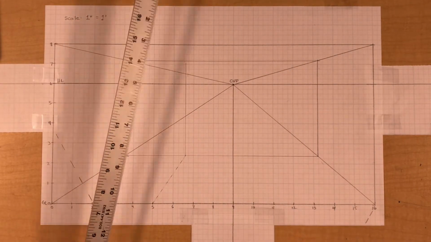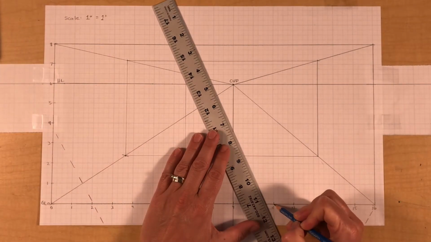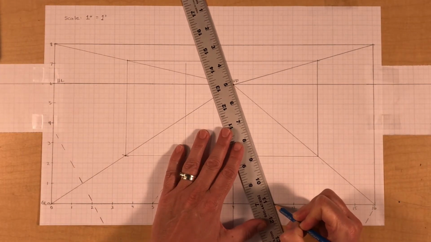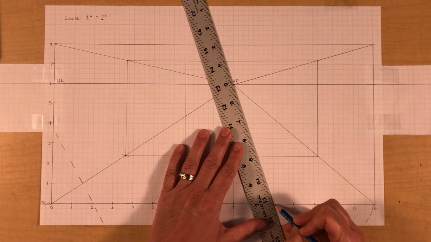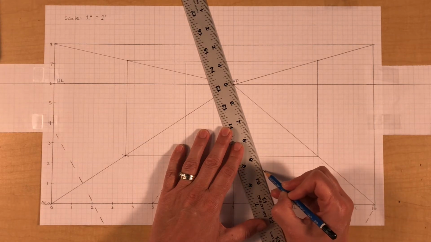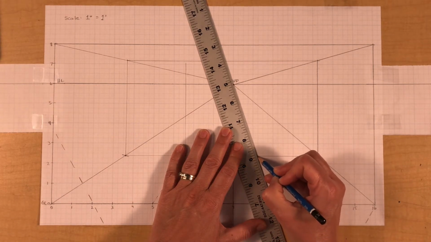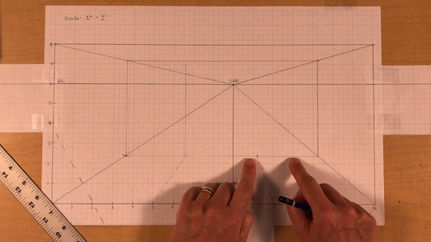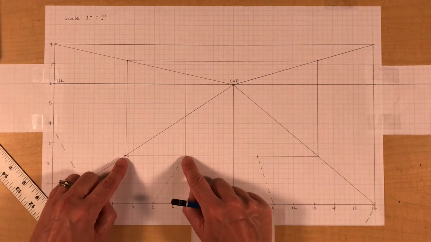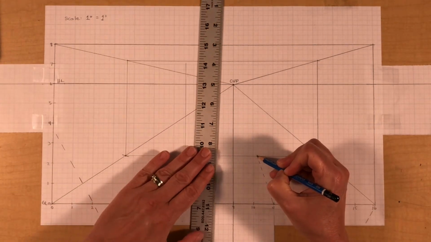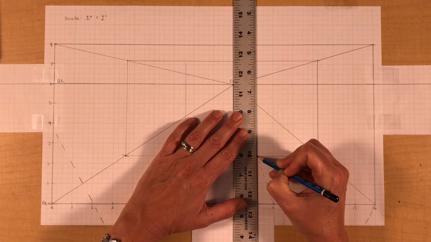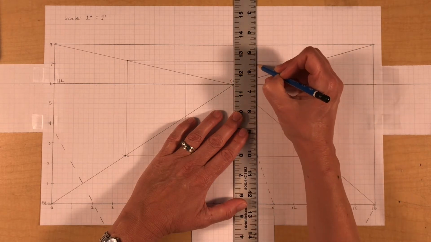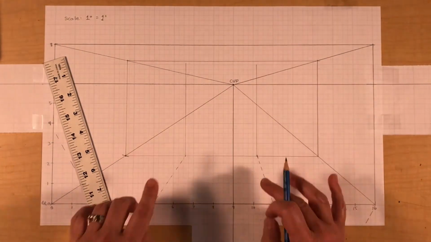So I'll connect my 11 to my central vanishing point. I'll have to travel along the floor to move myself back to the back wall. Okay, now I'm at the back wall. So this is 5 feet here, this is 5 feet here. I'll go straight up. Okay, so that's the left and right side.